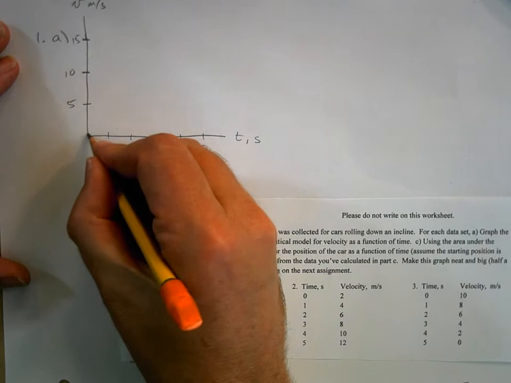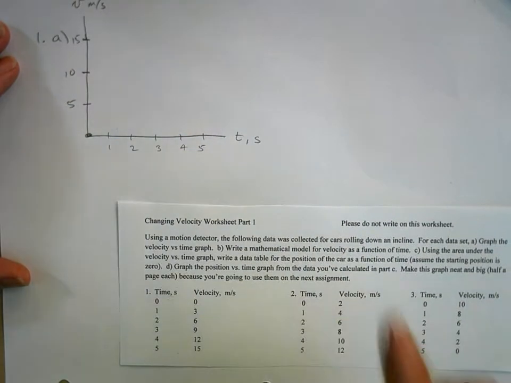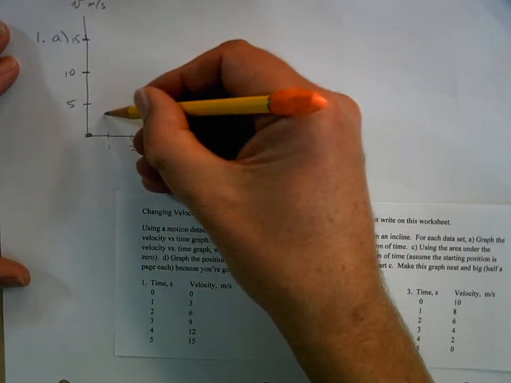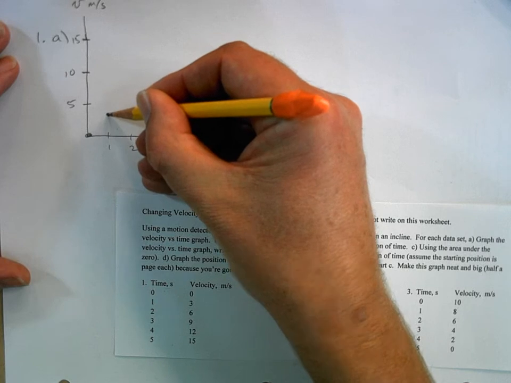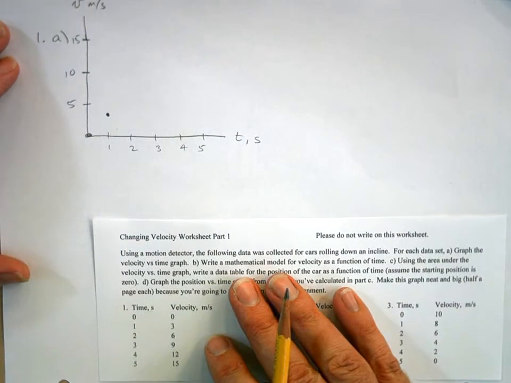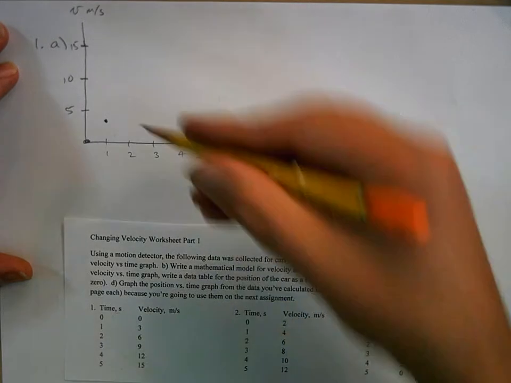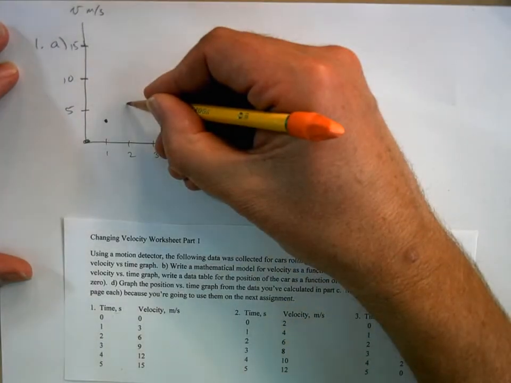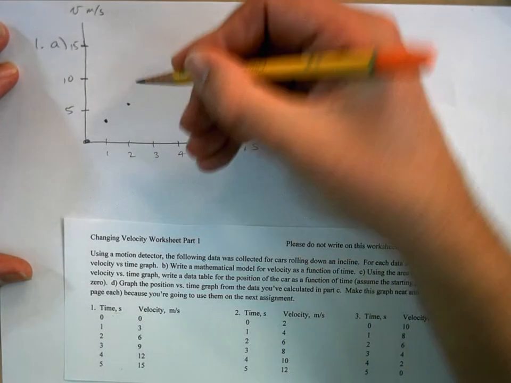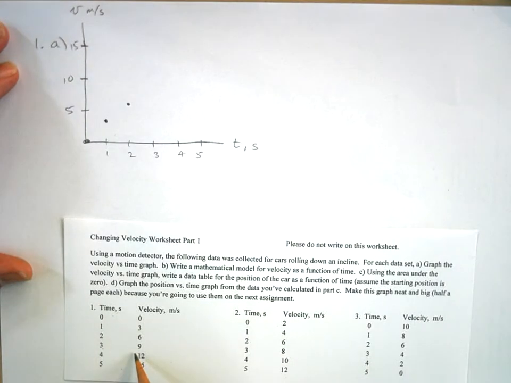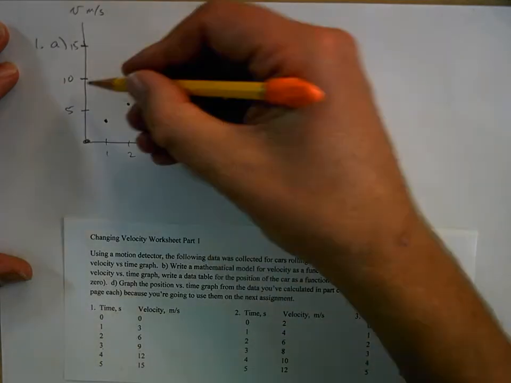So at 0, we have 0 velocity. At 1 second, we have 3, which 3 would be about right there, wouldn't it? And at 2 seconds, we're at 6. So 6 would be right about there. And then at 3 seconds, it's 9.